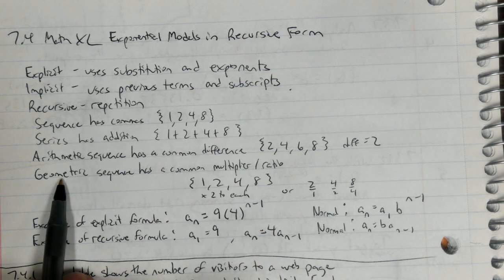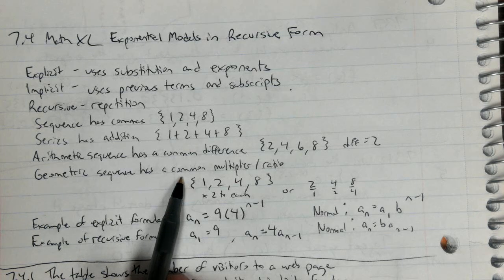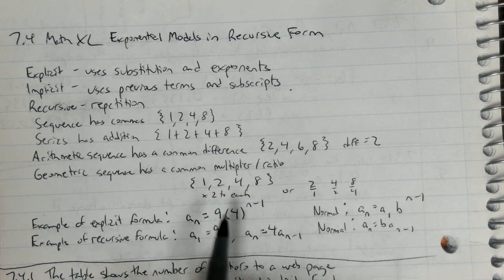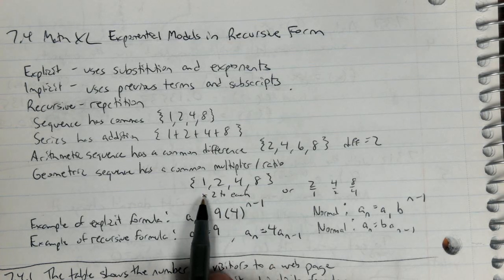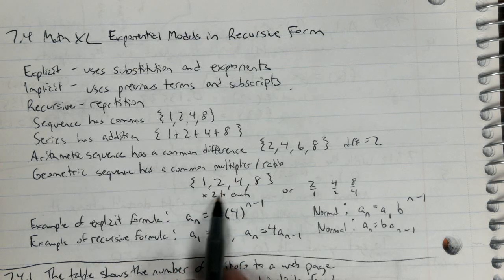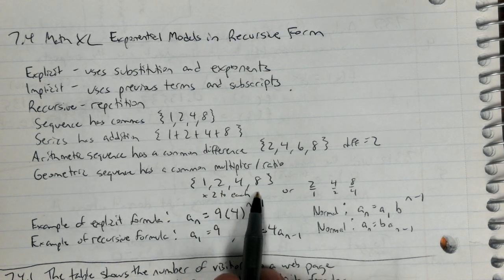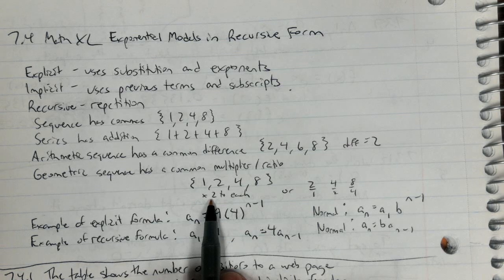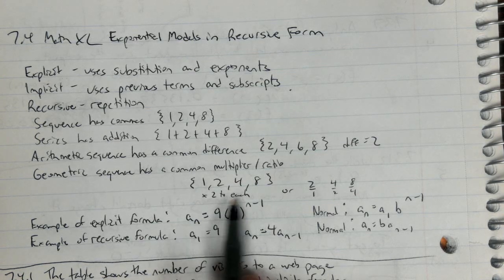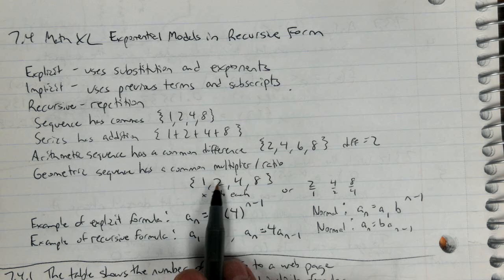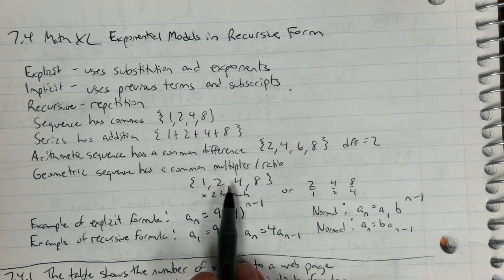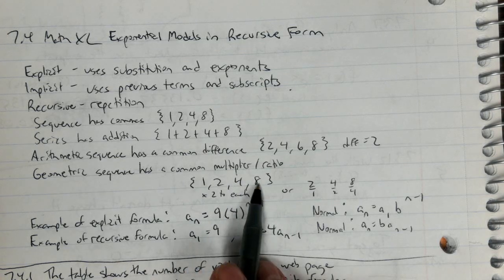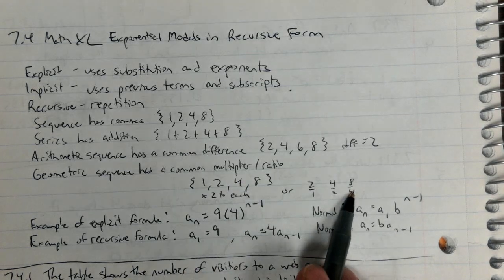Now a geometric sequence has a common multiplier, or you could think ratio. So in the example, I have 1, 2, 4, 8. You're multiplying 2 to each term. 1 times 2 is 2, 2 times 2 is 4, etc. So that's how you can think of it as a multiplier. Now, as a ratio, that means a fraction, and you do basically right over left. 2 over 1 is 2, 4 over 2 is 2, 8 over 4 is 2. So you have a common ratio.